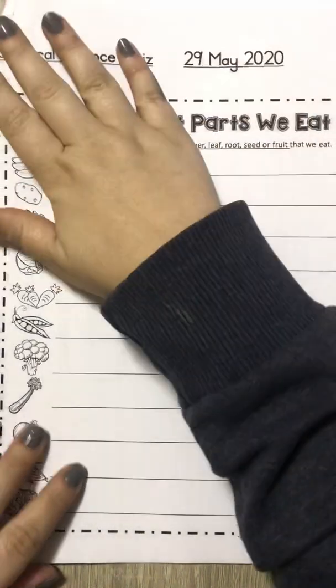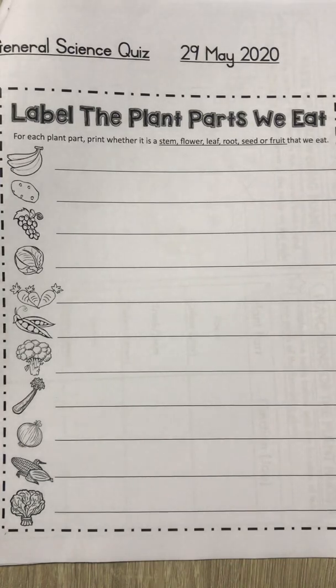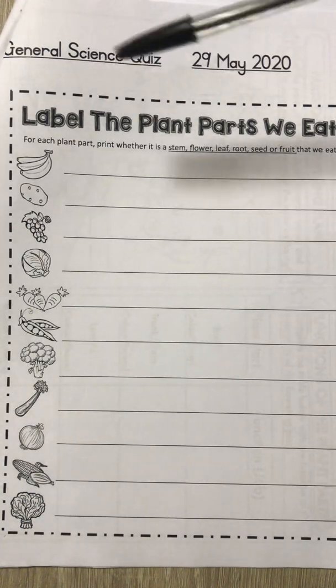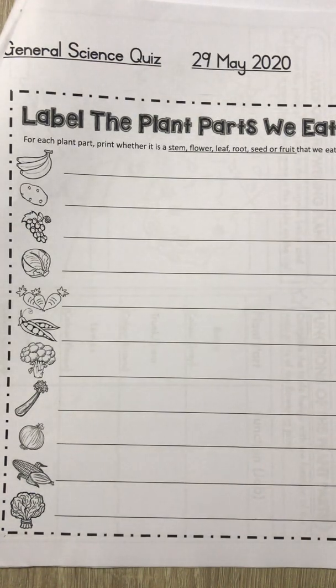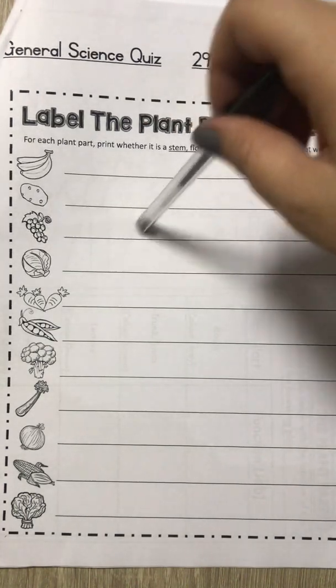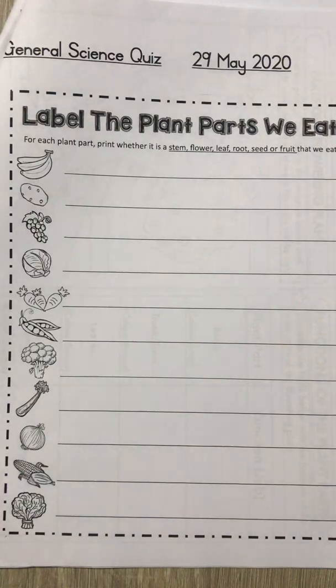I'm going to start so long, so pause if you aren't finished, and then when you are, come back to me. Okay, it says, label the plant parts we eat. For each plant part, print whether it is a stem, a flower, a leaf, a root, a seed, or a fruit, okay, that we eat. So you are going to go write down stem, flower, leaf, root, seed, or fruit. Here are the words at the top.